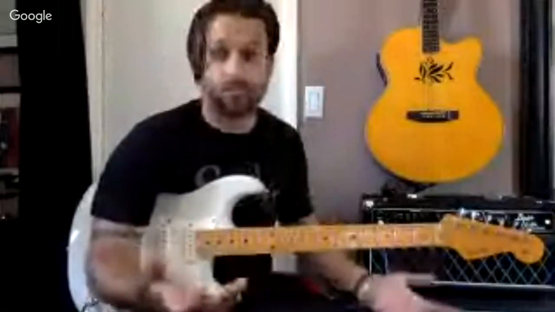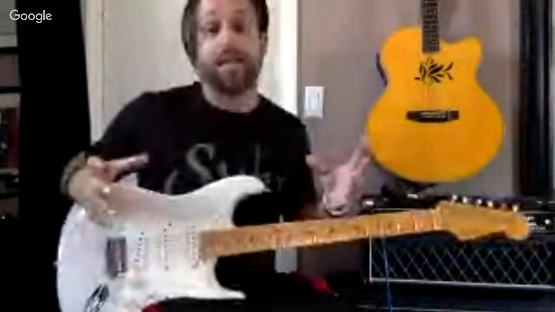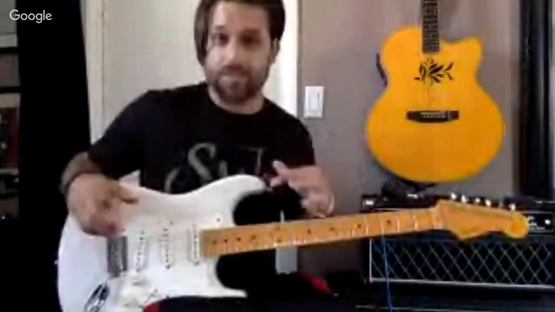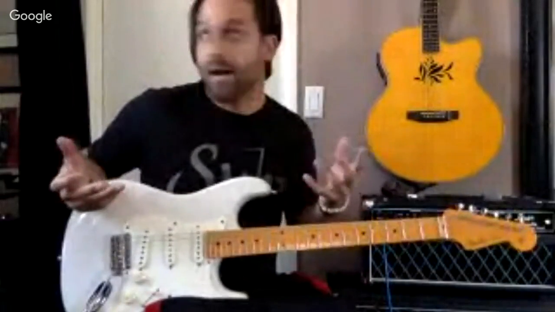A lot of the feel, especially in Clapton's playing, has to do with vibrato. So if you're like me, vibrato is like a huge thing, and I love different types of vibrato because they convey different things. But I don't want to get ahead of myself.